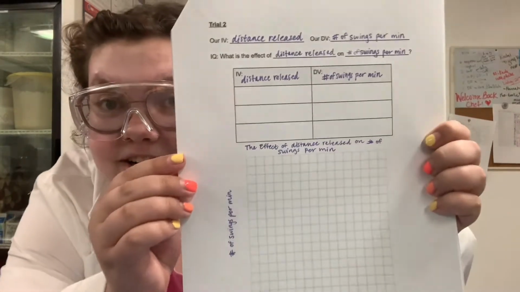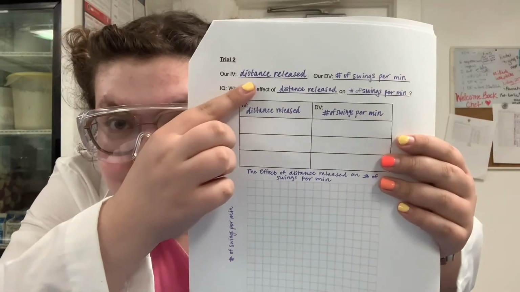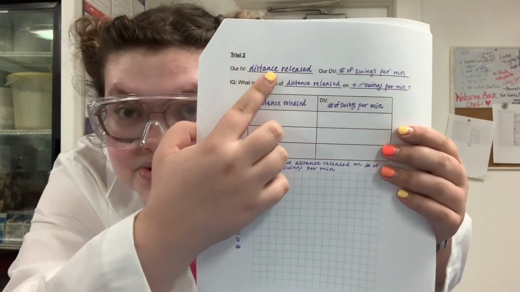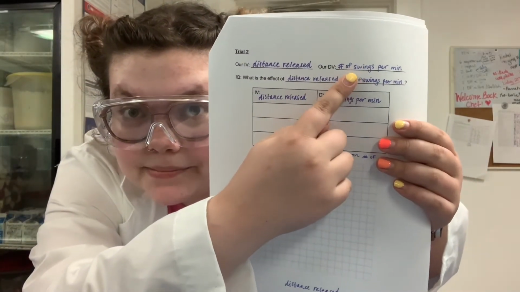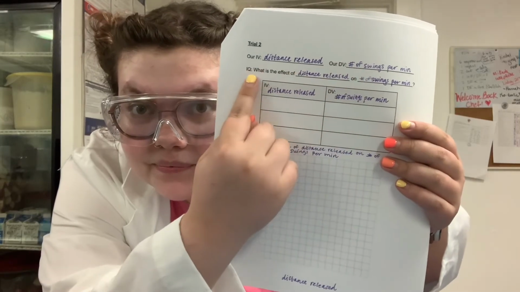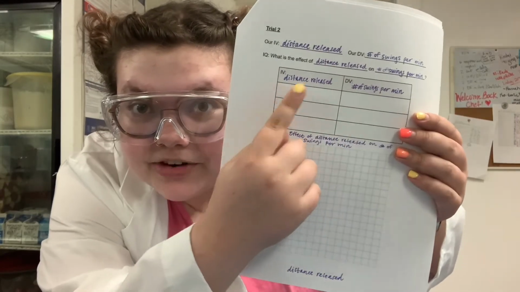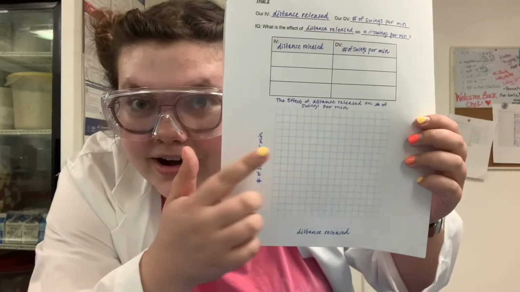Okay, we're now moving on to our next experimentation station. At this station, we'll be testing the pendulum to see how the distance released impacts the number of swings per minute. I have my chart here all filled out. You can see my independent variable is the distance released. My dependent is the number of swings per minute. I have that written into my inquiry question, I have it on my table, and I have my graph all labeled. All right, let's see what our results are.